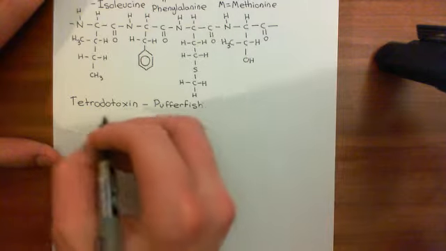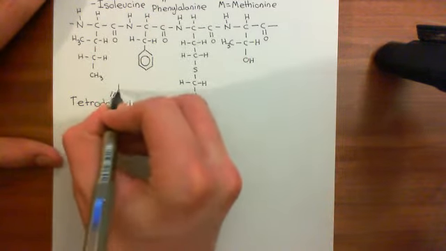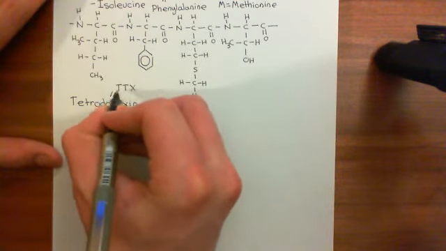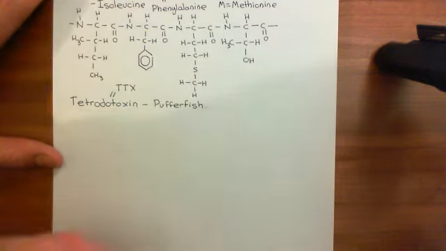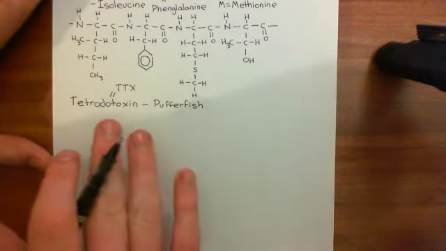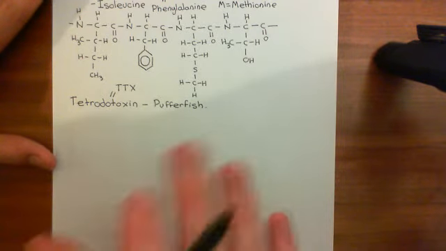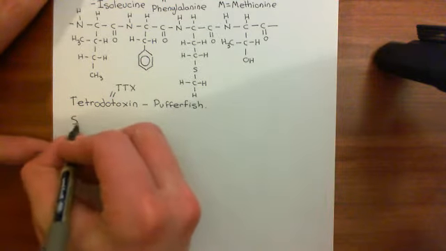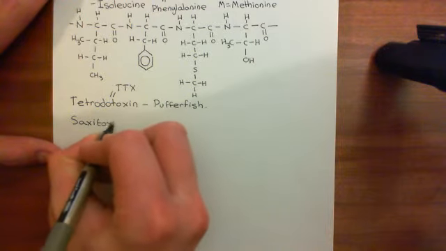Another example is saxitoxin, and before we just move on to saxitoxin, let me also add that tetrodotoxin is often abbreviated to TTX, T for tetrodo, TX for toxin. Okay, and the reason I'm not discussing the function yet of tetrodotoxin is that the function of saxitoxin is exactly the same, so we might as well discuss them together. Okay, so I'll just introduce saxitoxin as well, do the sort of general knowledge portion.